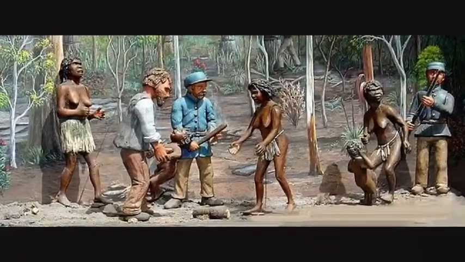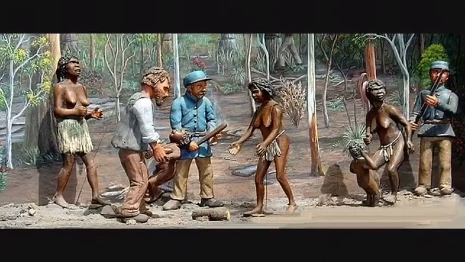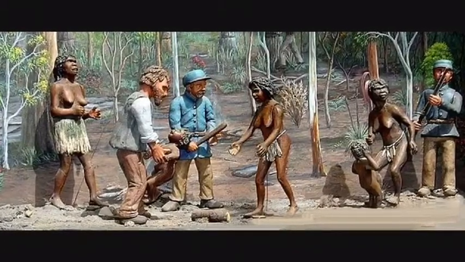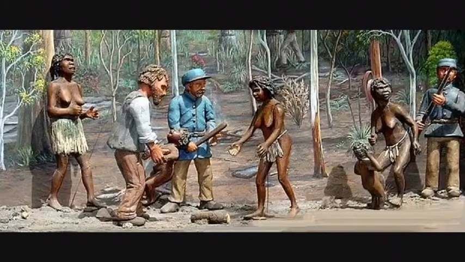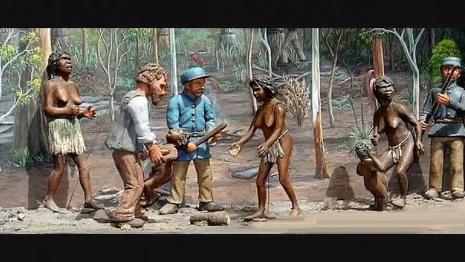The goal of these colonists was to get rid of Australian Aborigines by indirectly killing them. If they could control the procreation amongst Aborigines, then they would be able to dilute the race to a point where it was like they never existed.